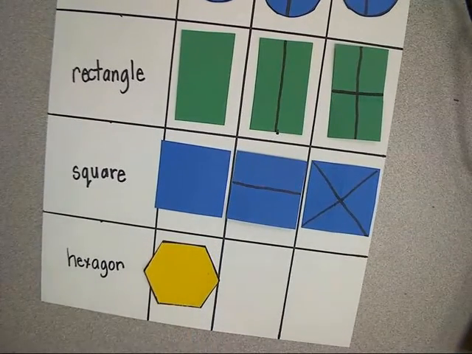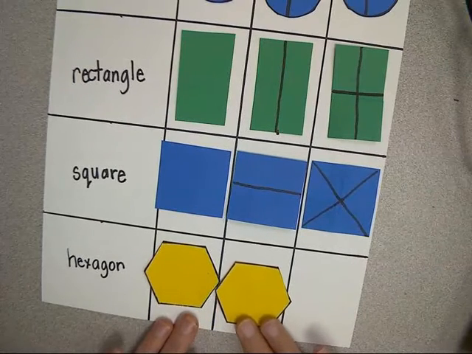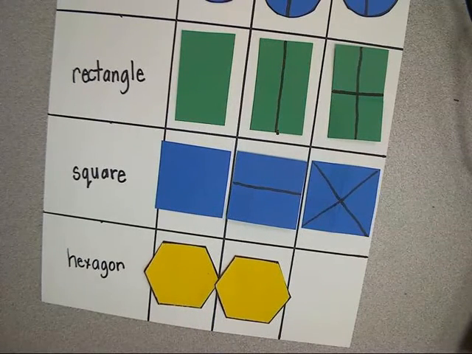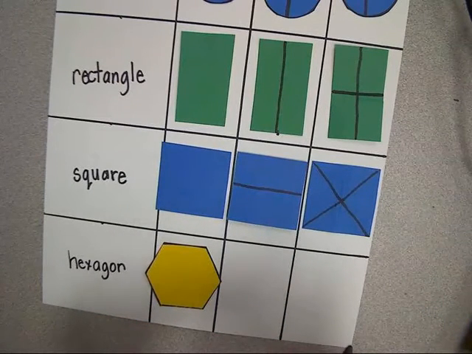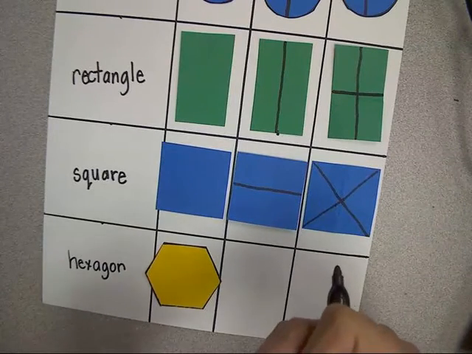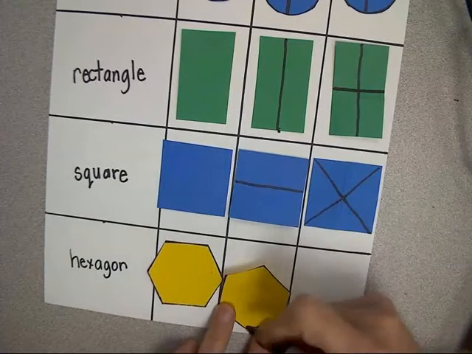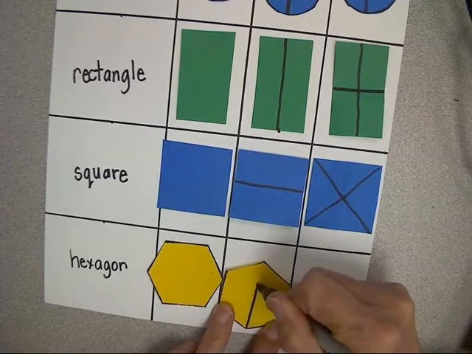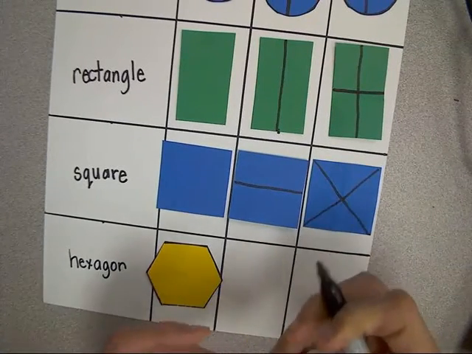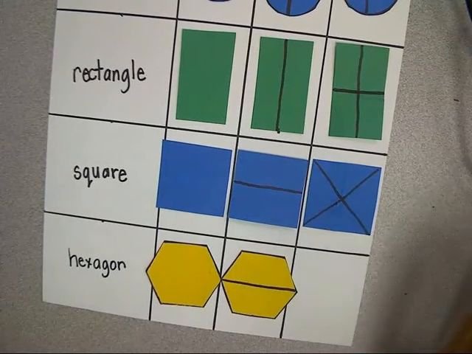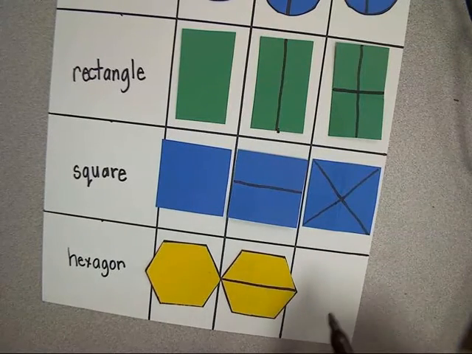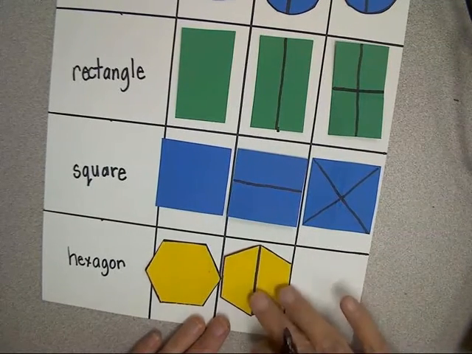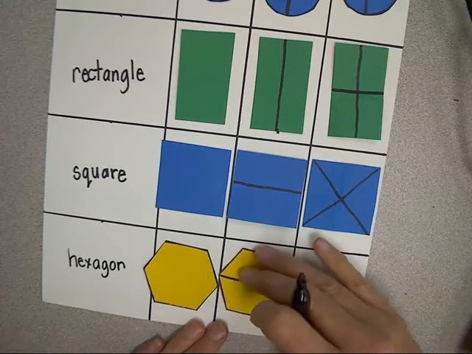Now, let's look at another hexagon and make halves. I think what I'll do is fold this hexagon so that I can be really precise and have equal parts. So I'm going to draw a line here at my crease. And now my hexagon, I have halves. I have 2 equal parts. I could also turn it this way and it's still halves.